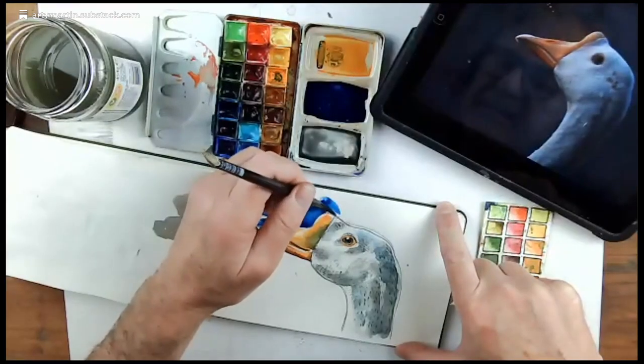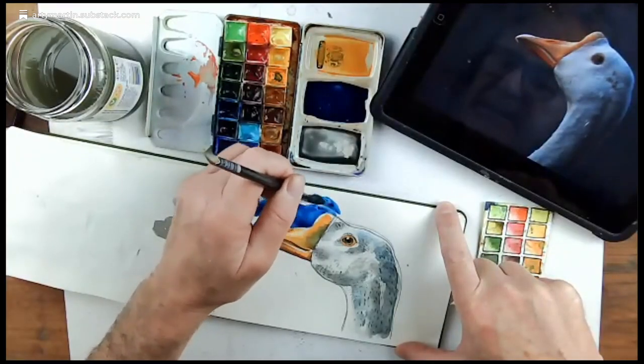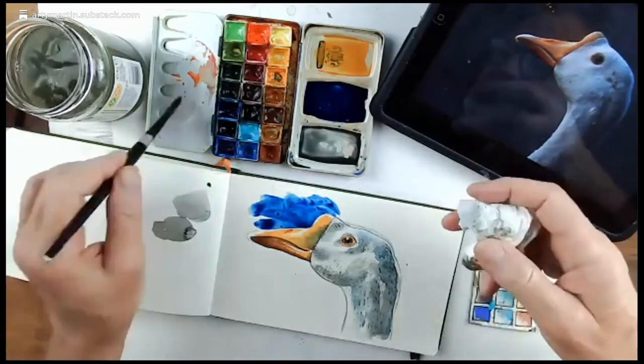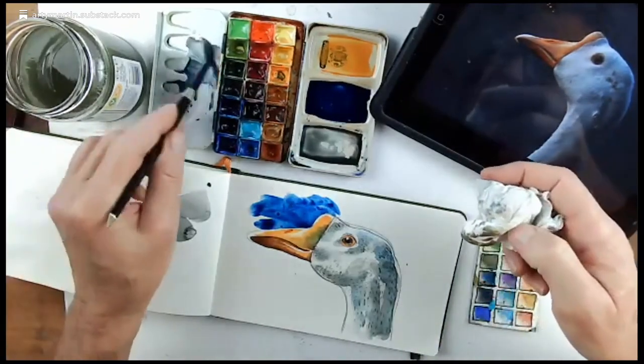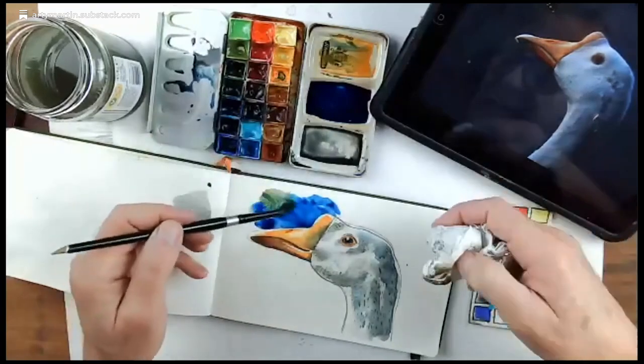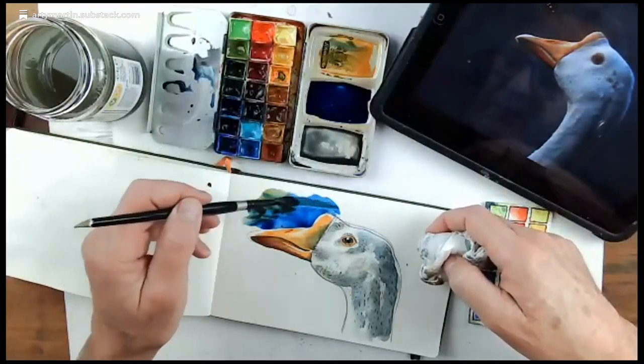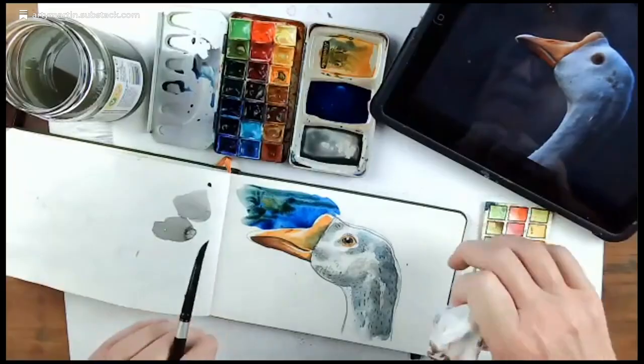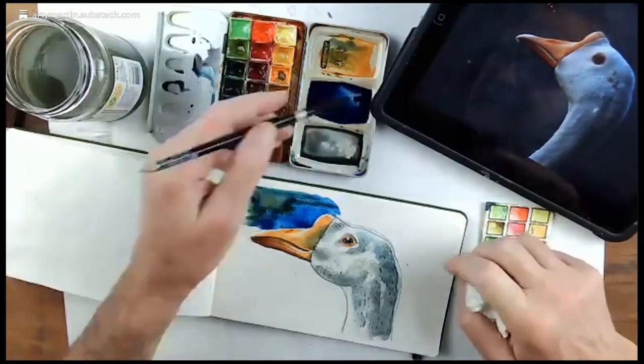And I can really start to pinpoint his profile. But like I say, I don't want it to be just blue. So I'm going to go in here and I'm going to add some of that yellow just to give it a few hints of green. Let's come back in here.